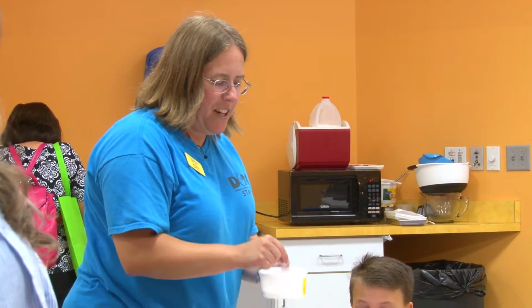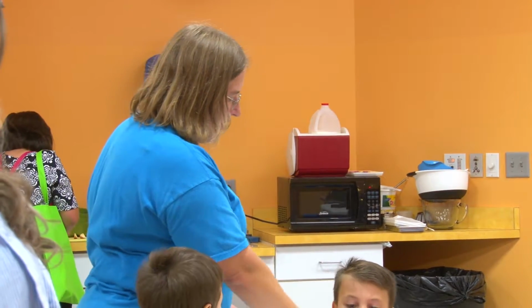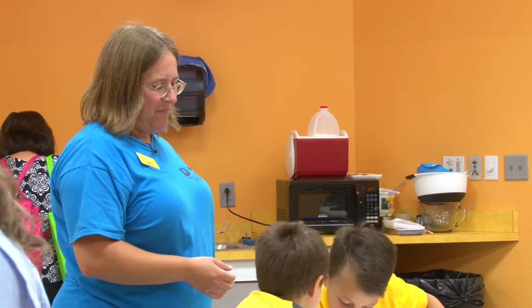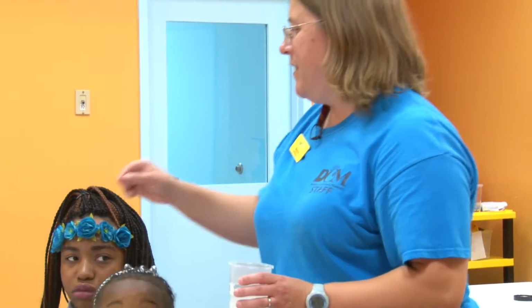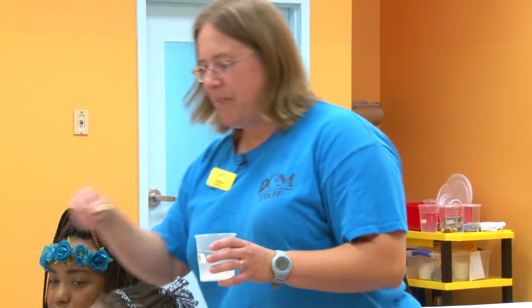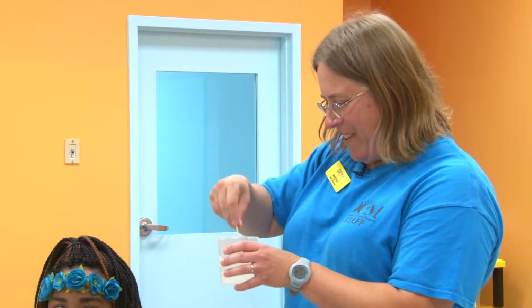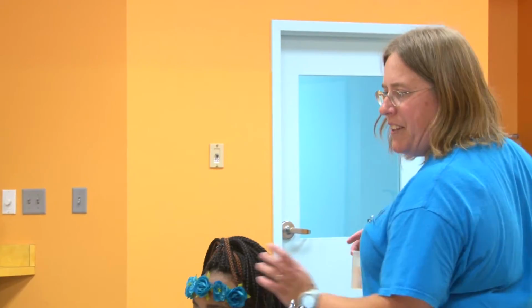Now, I'm going to pass this around. I want you to touch it, smell it, and see if you can figure out what it is. So touch, smell, and pass it on. This is letter B. This is something we use in the kitchen for cooking. Yeah, you got it. So our grown-up was helping us out. This is baking soda.